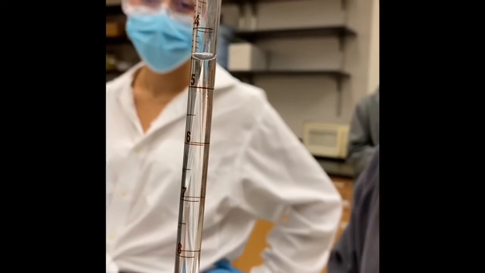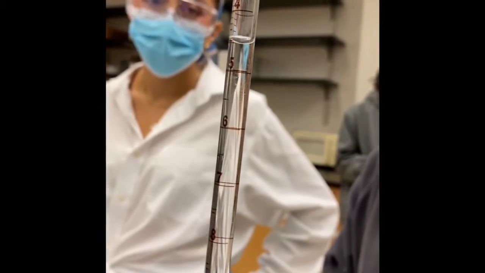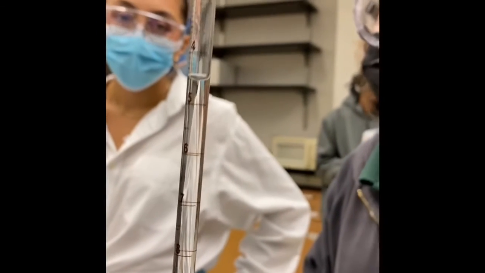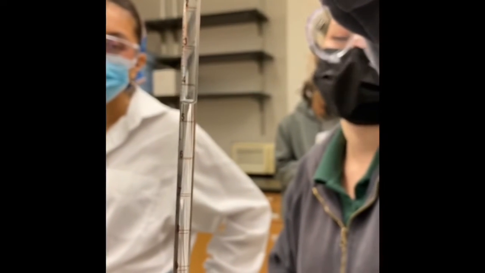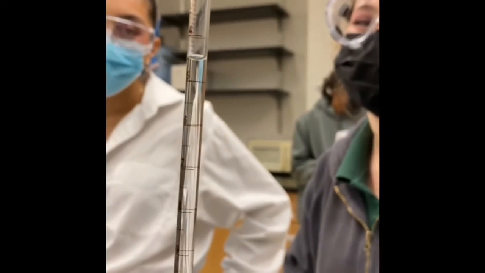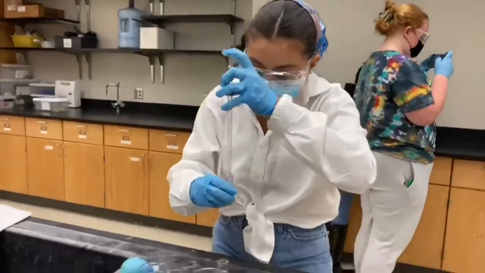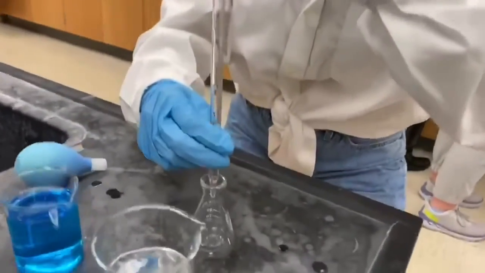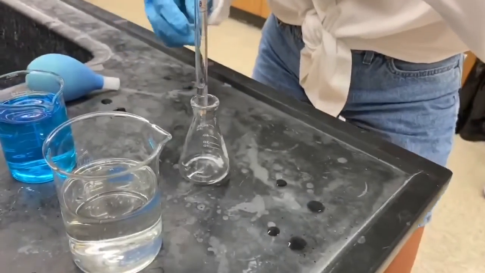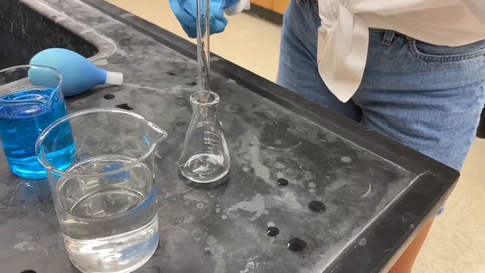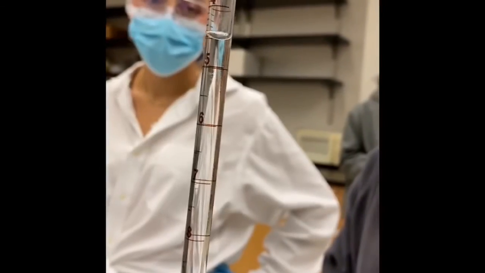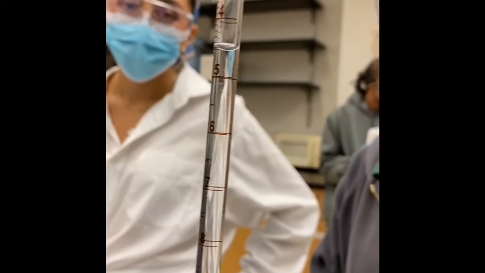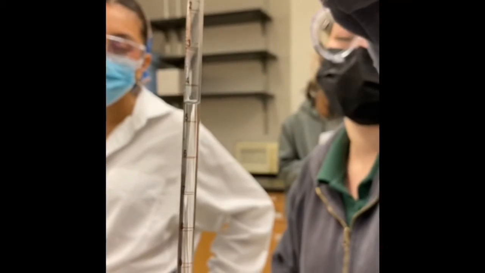This is a visual example of the meniscus. When reading it, be sure to hold it at eye level and notice how the water adheres to the sides of the pipette. And then let it flow into the volumetric flask. Read the meniscus after transferring the solution to the volumetric flask, or in our case, the Erlenmeyer flask.